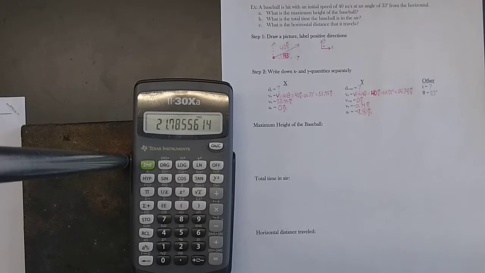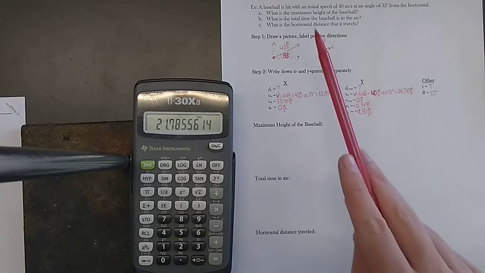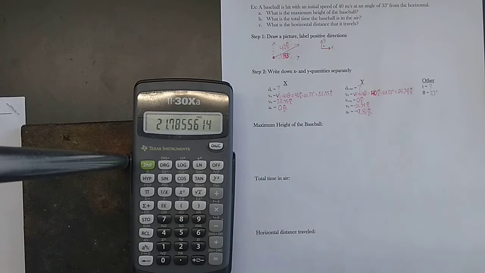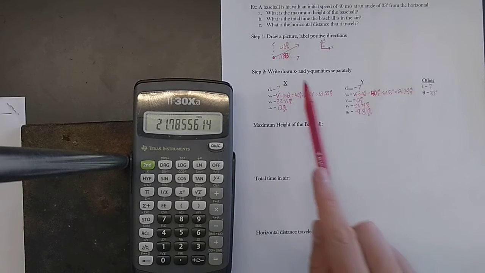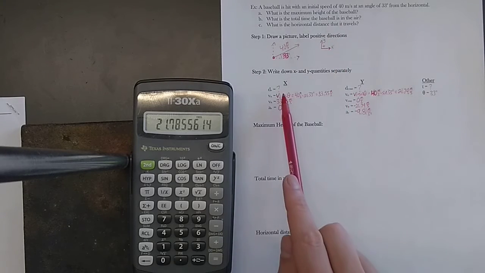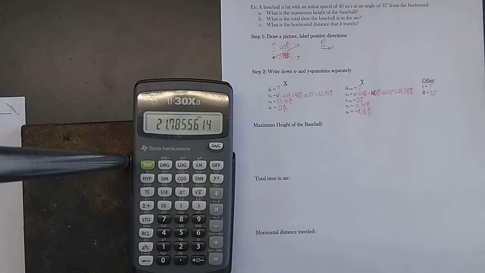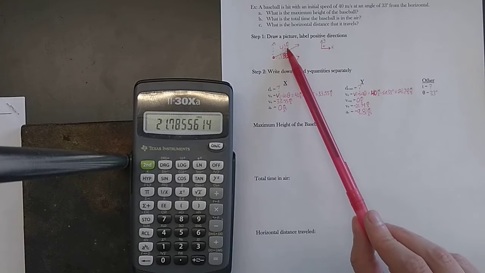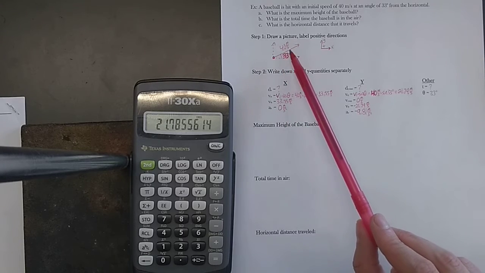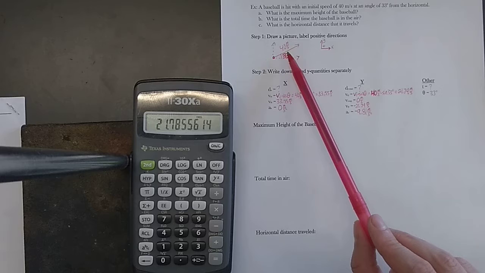Okay? So notice that we were given not a lot of information, just the initial velocity and the angle, but we were able to fill in almost everything on this entire table with just that info. The only things that we're looking for are the things that we were asked to find: the total horizontal distance, the maximum height, and the time that the ball was in the air. And notice also that none of these final answers have anything to do with 40 meters per second. That velocity was not in the x or y direction.